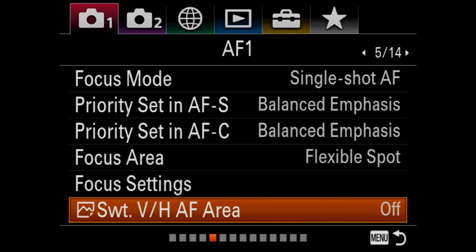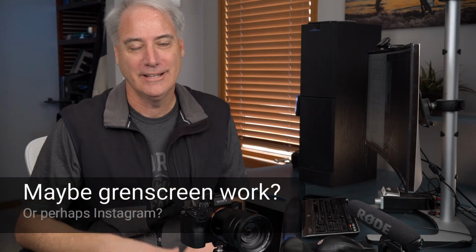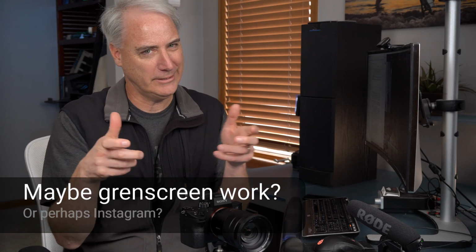All right, moving our way down, we have this vertical and horizontal autofocus area. This is stills related, so when are you ever going to turn the camera vertically to shoot a video? You're always going to be shooting it horizontally, aren't you? So we're definitely going to skip that one.